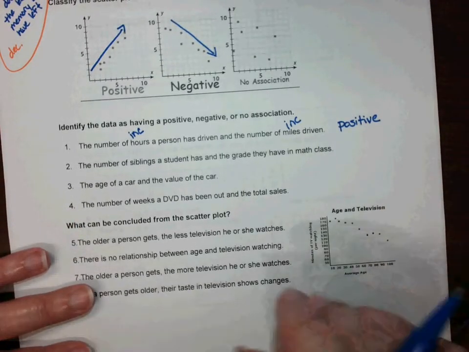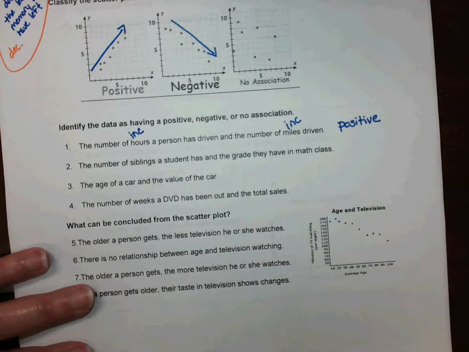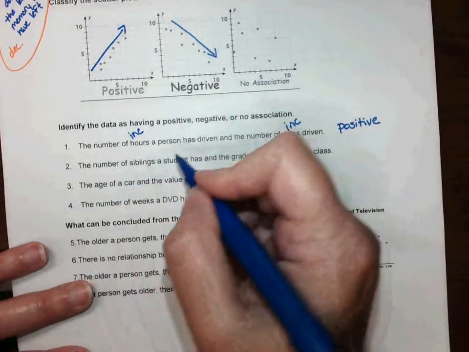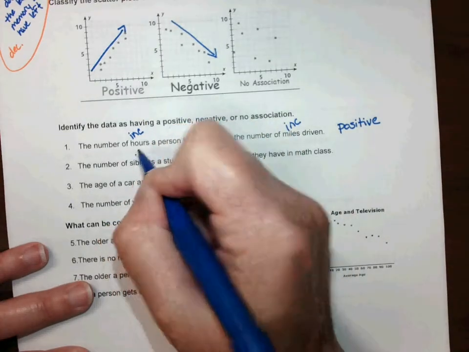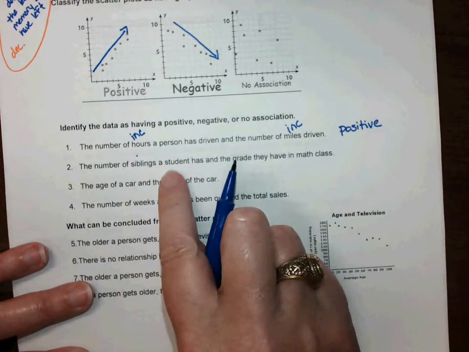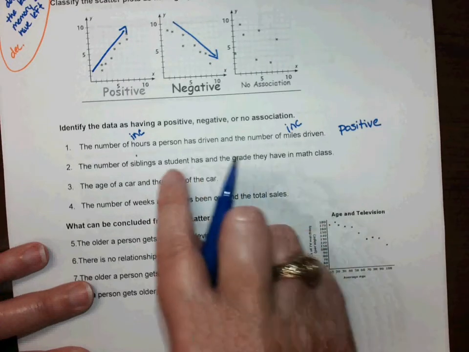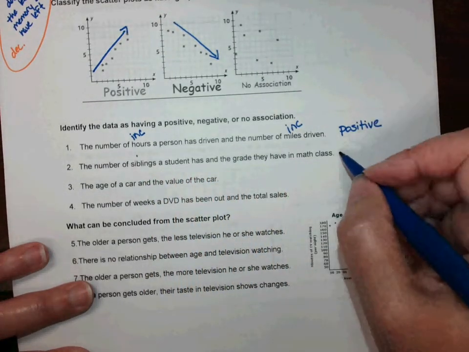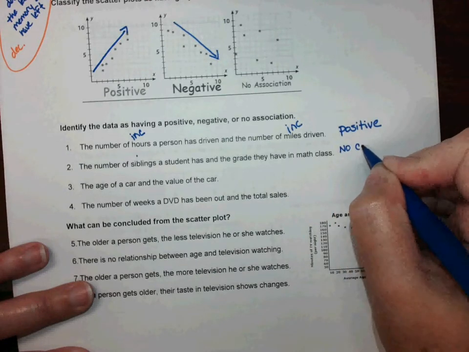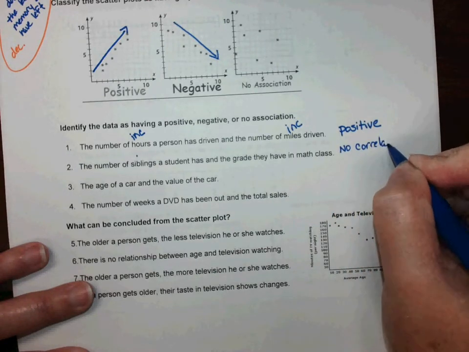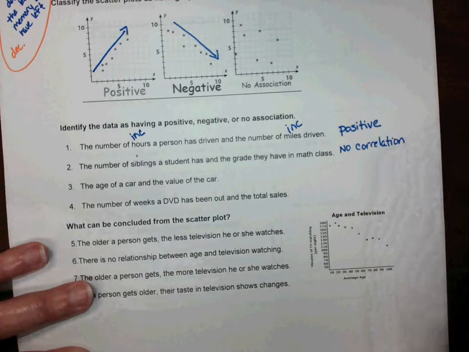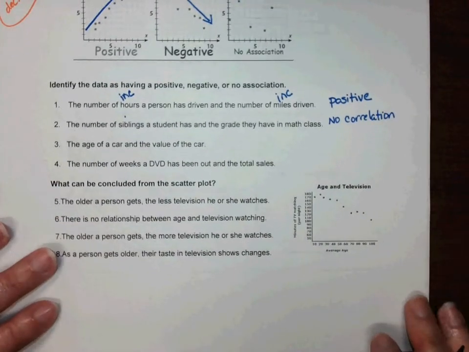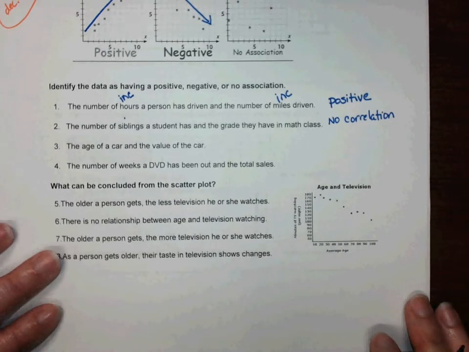Okay. Number 2. Oh, I swear I did not read these before I gave you the examples. As the number of siblings a student has increases, and the grade they have in math class, that is no correlation. You can tell that we've used these examples a lot in the past. That's why they were on top of my brain.